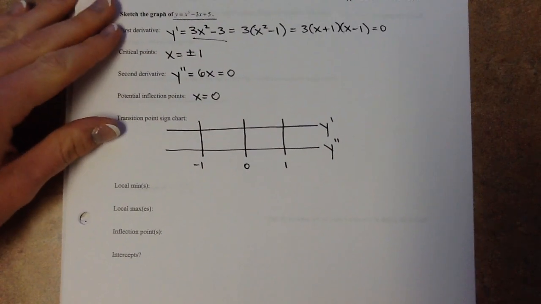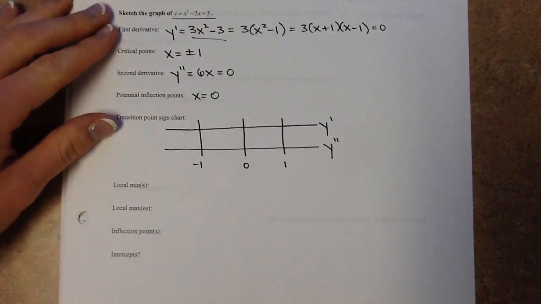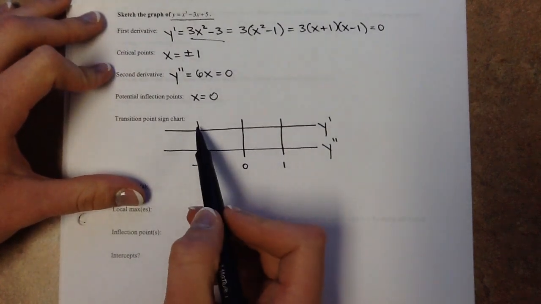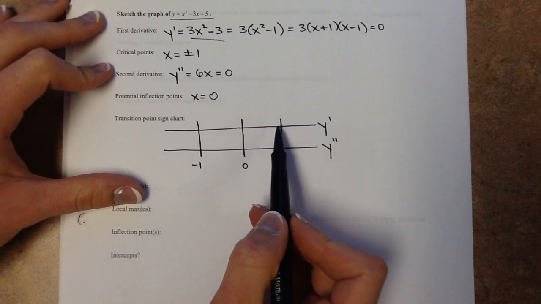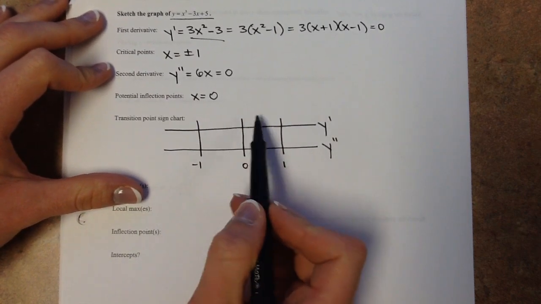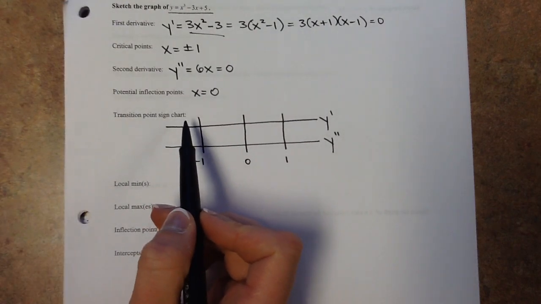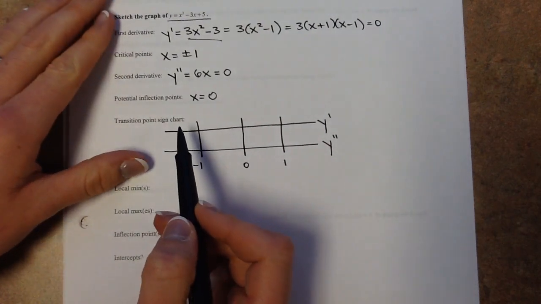So we're going to take some sample values. I'm going to make sure the derivatives are on the screen here so we can plug those in. So for y prime, it might change at -1, and it might change at +1. So we have 3 different sections here for the y prime. Plug in something less than -1, something like -2 or -10, if I want to go big.